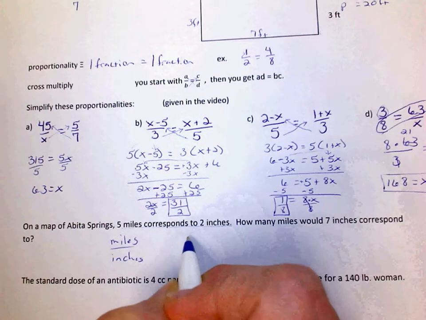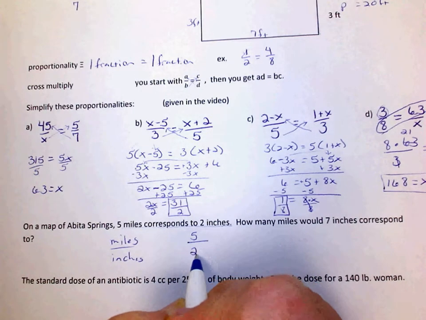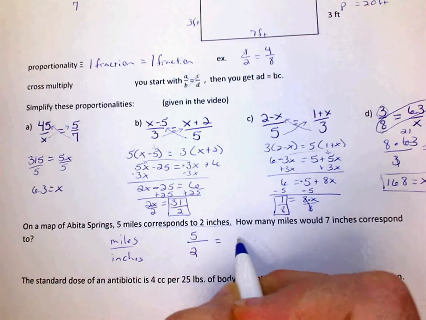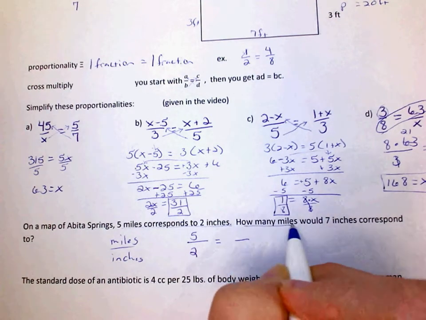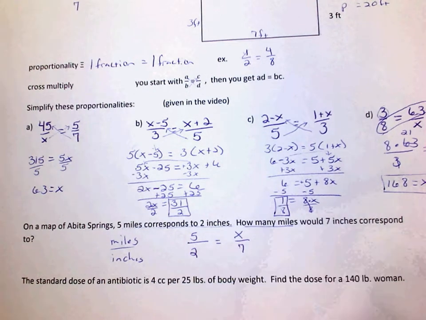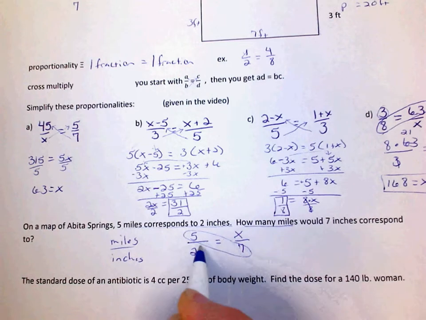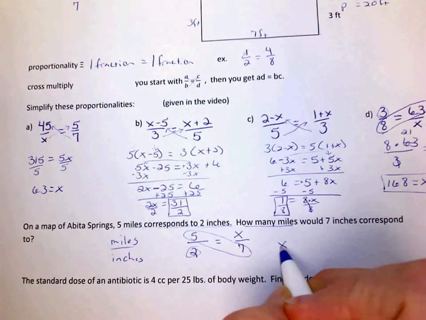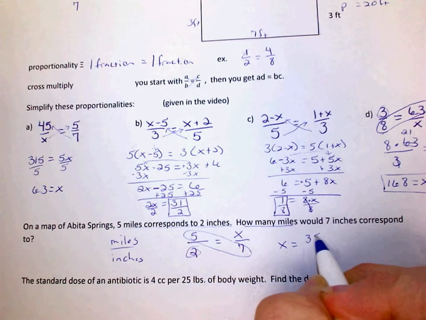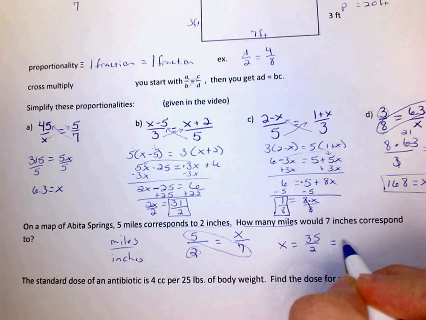So 5 miles for every 2 inches equals, well, it says how many miles, so we put an x for miles over 7 inches. And then we use that good buddy shortcut, and we say x equals 35 divided by 2. And in this case, they do want us to put a decimal. So this one would be 17.5.